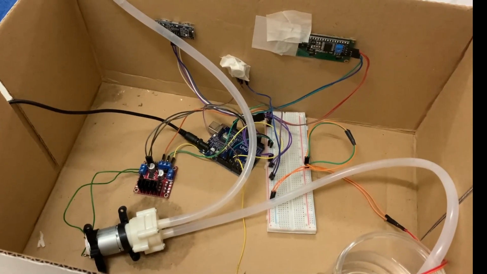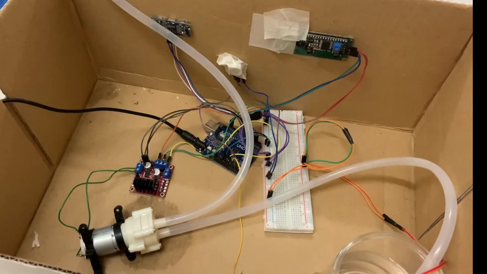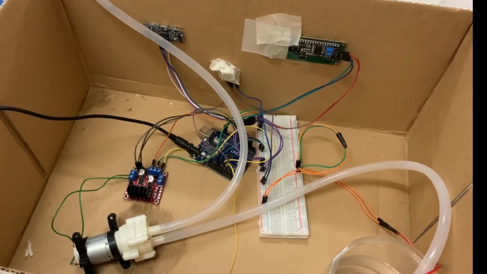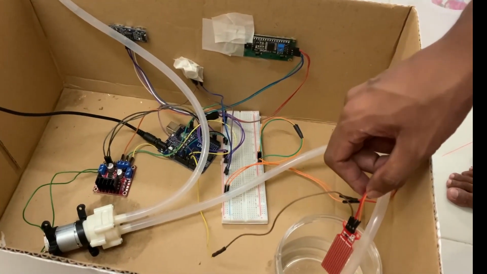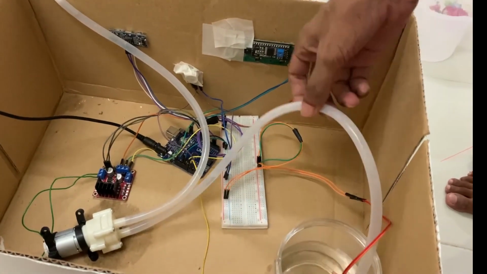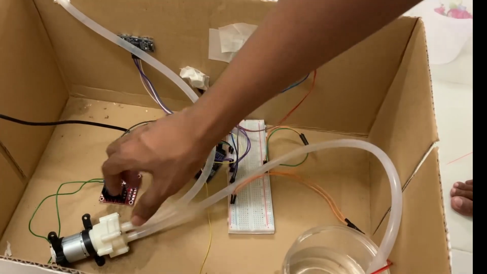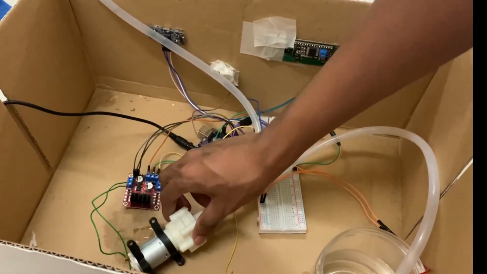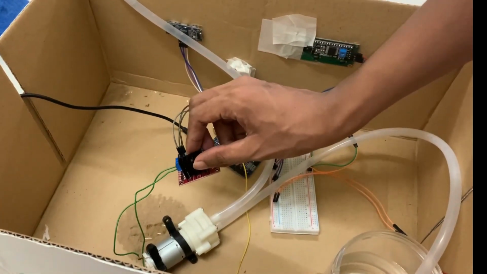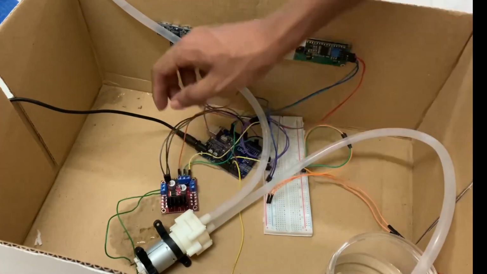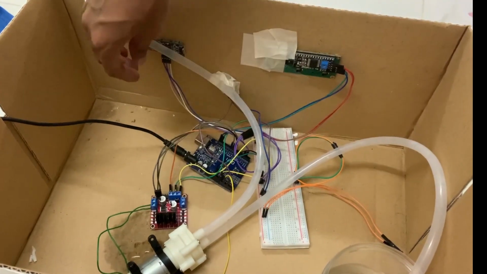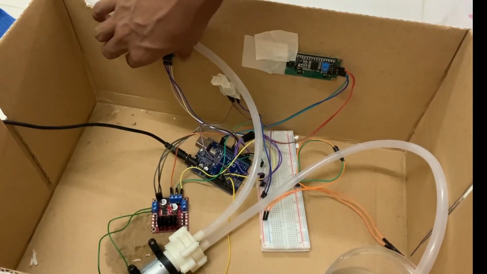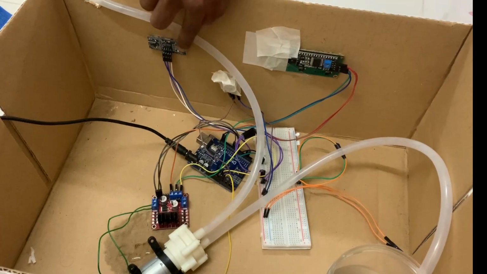Okay, let me show the circuit in a box. This is the water level sensor. Okay, this is a water tube connected to the DC pump. Then it is connected to the stepper motor, and the stepper motor is connected to Arduino. Okay, the ultrasonic sensor, LCD and potentiometer are directly connected to Arduino.